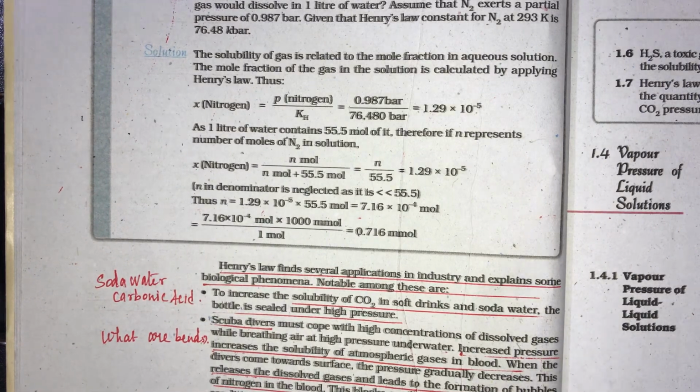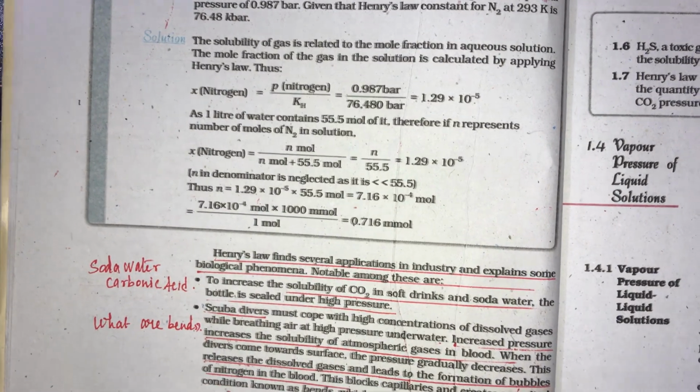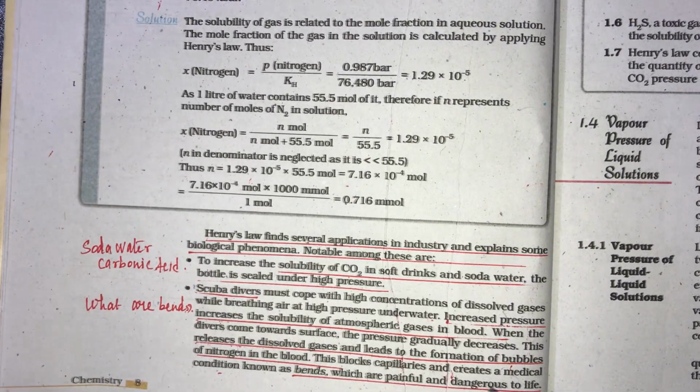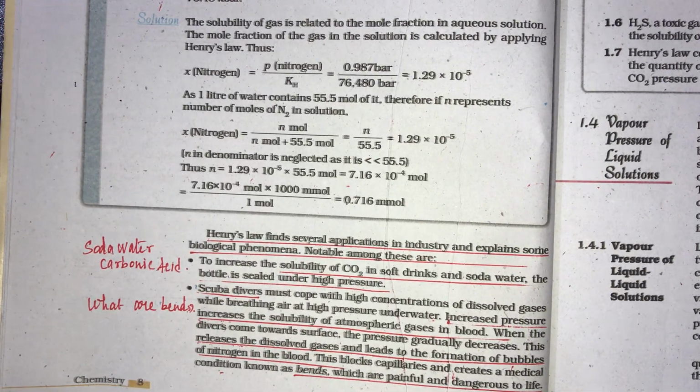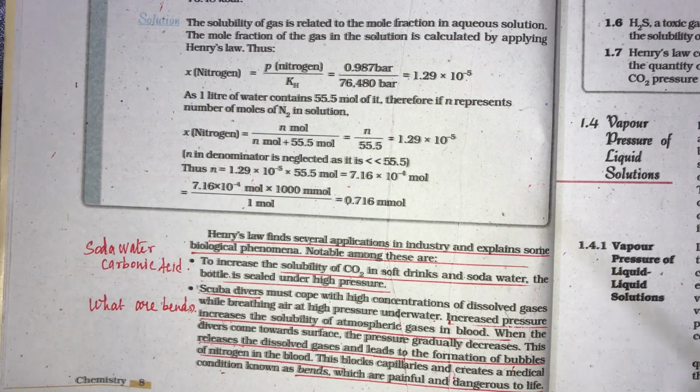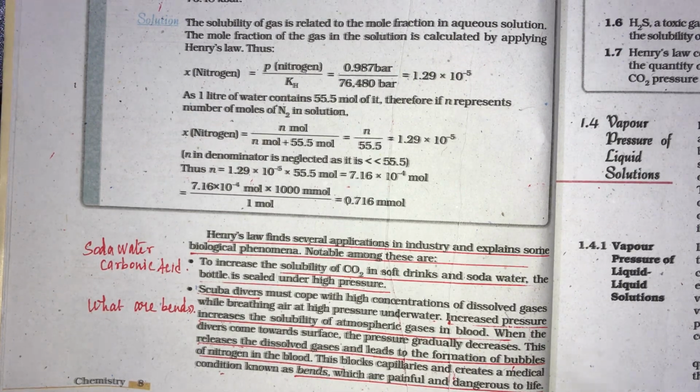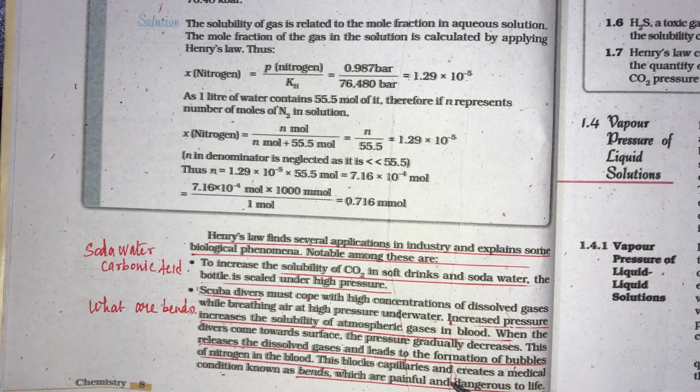Next are the scuba divers. The scuba divers use a cylinder for breathing, filled with oxygen at high pressure, so they can breathe well under the water. But when they come to the surface, the pressure above the surface of the water is very less, so they find it difficult to breathe.